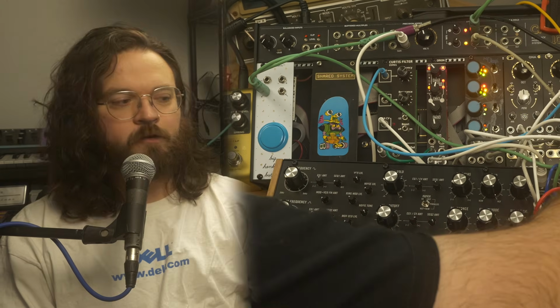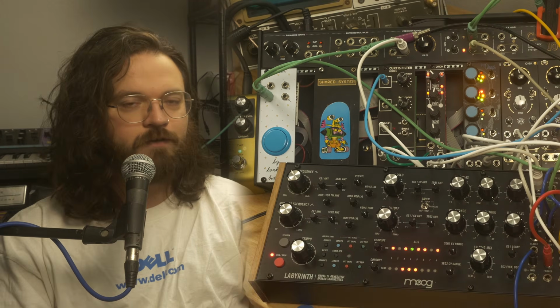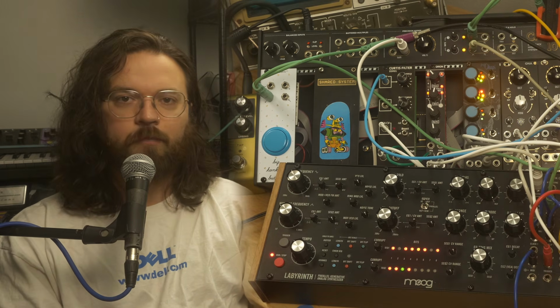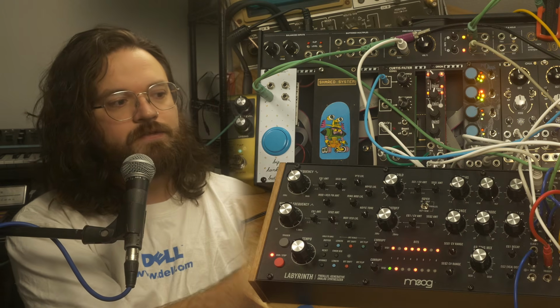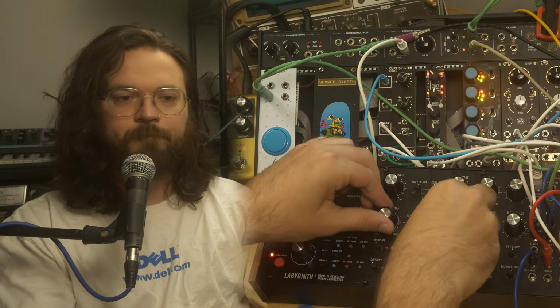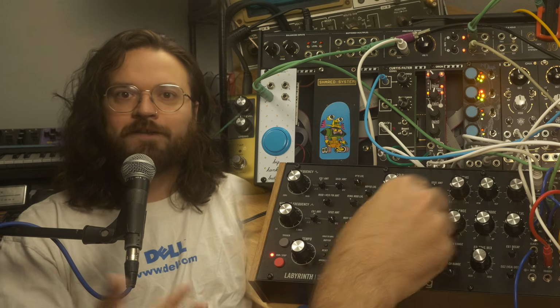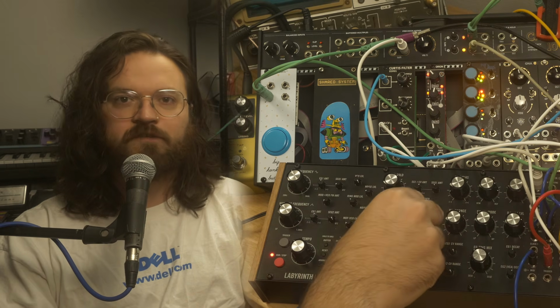I find Labyrinth a little bit difficult to describe succinctly. Moog says parallel generative analog synthesizer, and that's helpful and descriptive. But normally you have some sort of an archetype to compare to. With the Mother 32, you can say this is a monosynth in this Moog desktop format. The DFAM, you can say this is a rhythmic synthesizer in this format, but you can't really do that with Labyrinth. It's a collection of influences, it's a collection of modules.